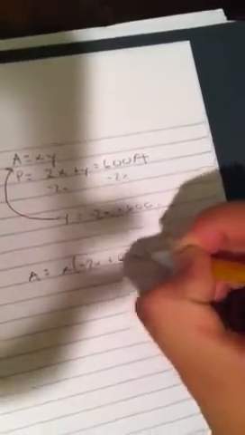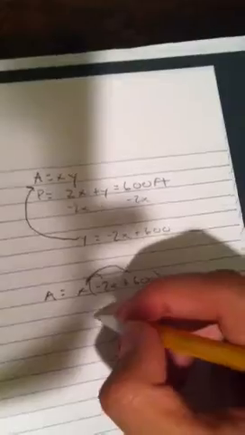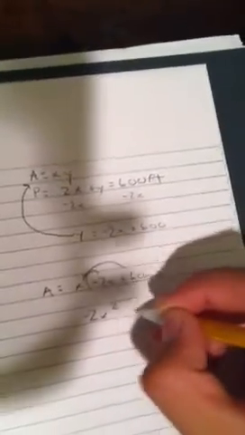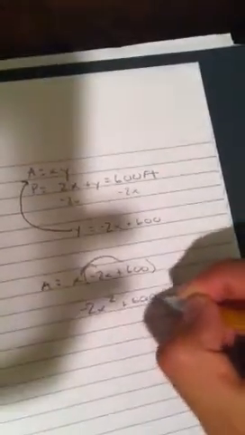Once we do that, we have to plug it into our area equation. So A would equal X times negative 2X plus 600. Once we do that, we distribute the X to both terms. So we get negative 2X squared plus 600X. Once we do that, we have to solve for X.